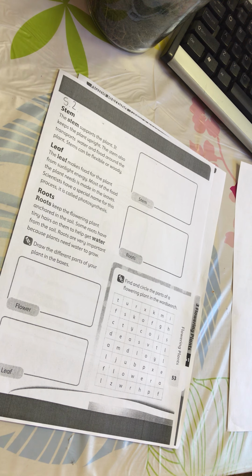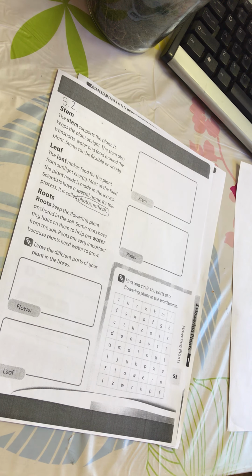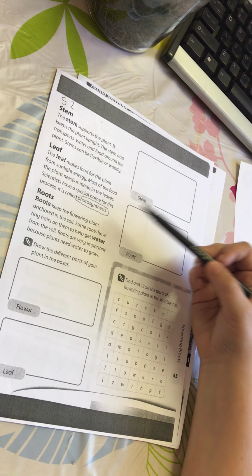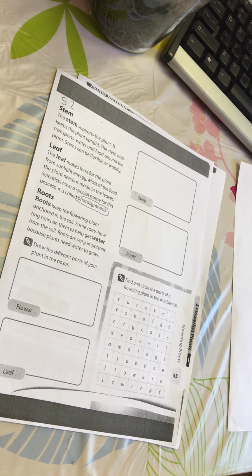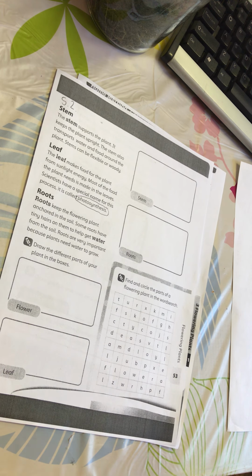Scientists have a special name for this process, and it's called photosynthesis. I know this is a very long word. I want you to say it. Photosynthesis. Photosynthesis. Remember that word. That word we use when we want to talk about plants that make their own food. Then the roots keep the flowering plant anchored in the soil, so it's holding on. Some roots have tiny hairs on them to help water from the soil go up to the plant. Roots are very important because plants need water to grow. So the roots soak up the water.